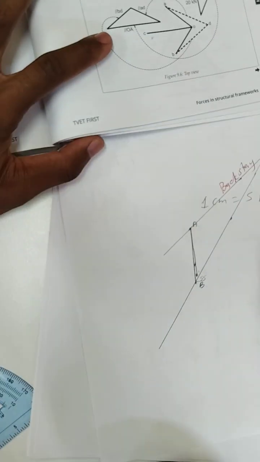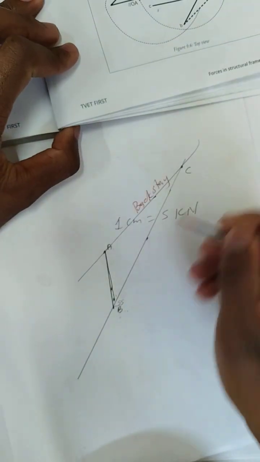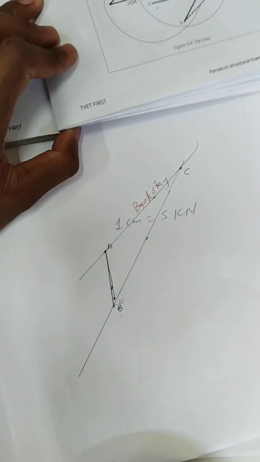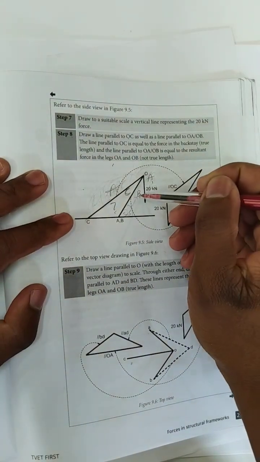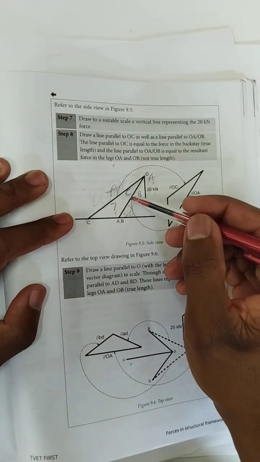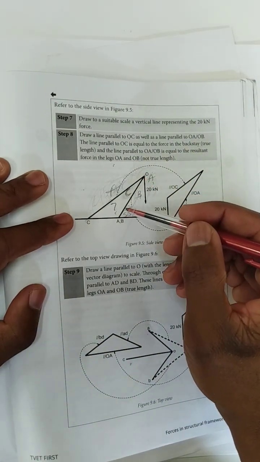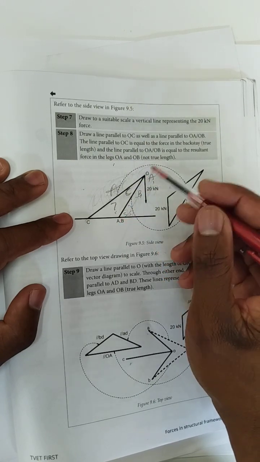So now BC is what? Here's BC according to my sketch or spacing, BC. So BC is what? Is the leg. This is the leg. But this one is not, we don't only have one leg here, we've got two legs.